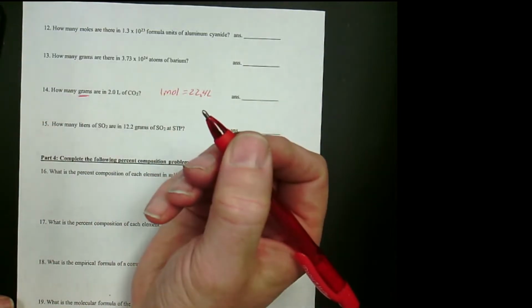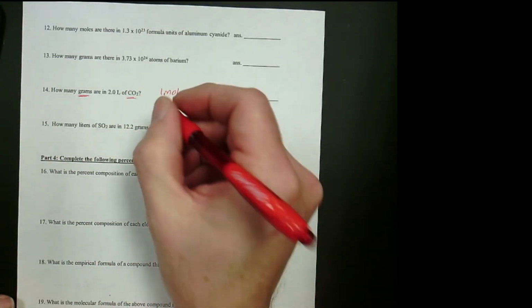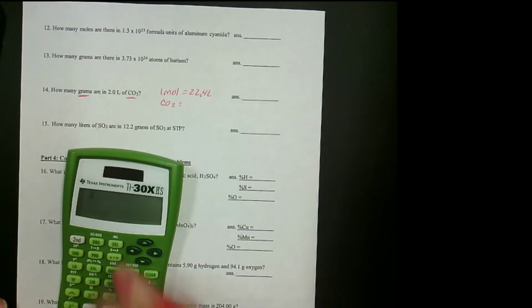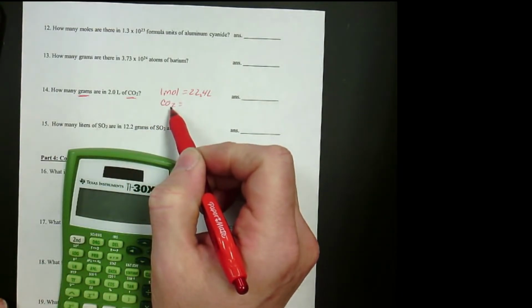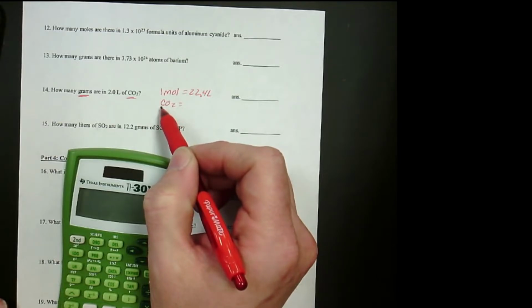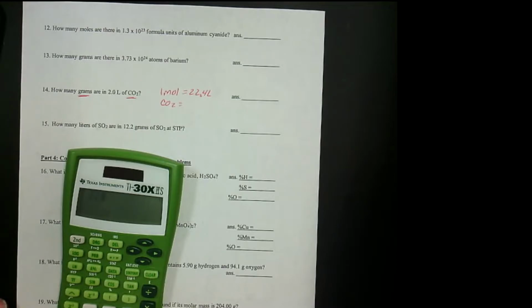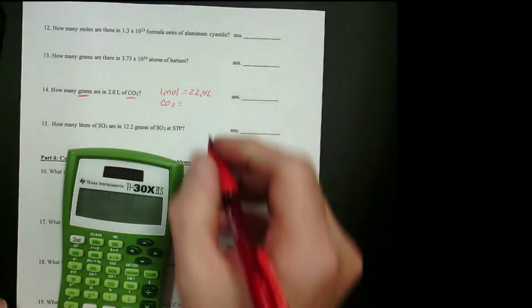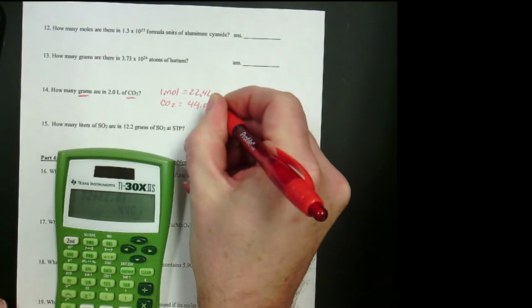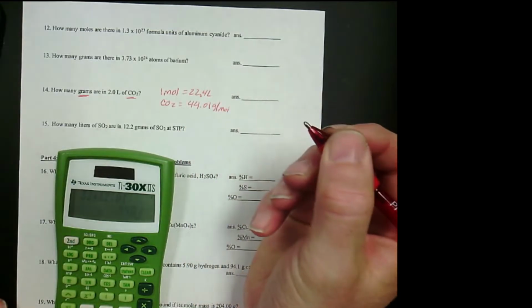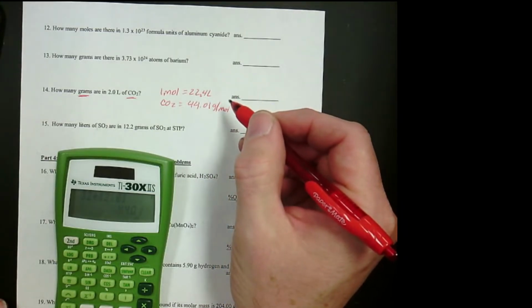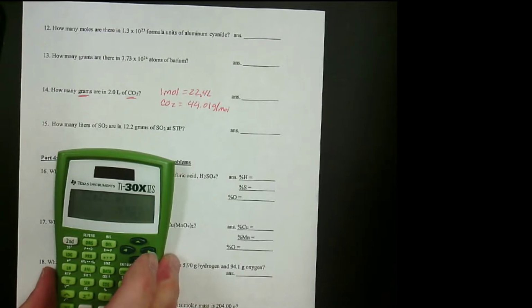So notice again, I have grams. That tells me I need to calculate the molar mass of CO2. You guys know how to do that. CO2 equals, so that's 2 oxygens, which is 32, and 1 carbon, which is 12.01. So 32 plus 12.01 is 44.01 grams per mole. And if you forget how to do that, you can rewind the video and watch stuff from the front page. Okay. So in 1 mole, I'm going to go 2.0 liters of CO2.